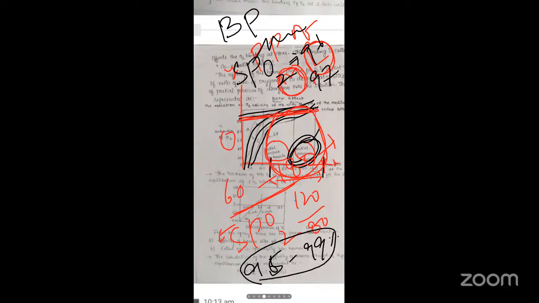Low BP is very dangerous, high BP is also very dangerous, depending on our day to day activity. It depends on our BP.